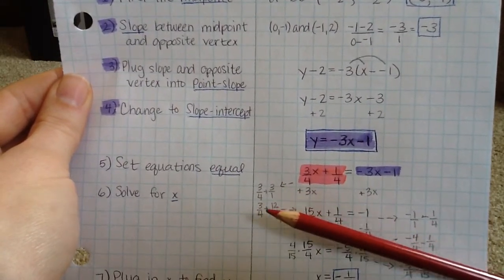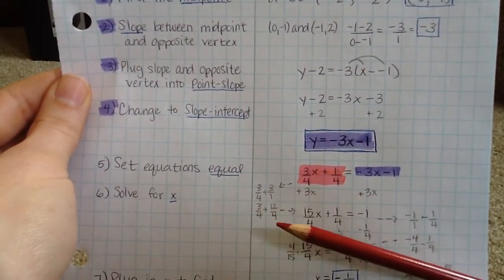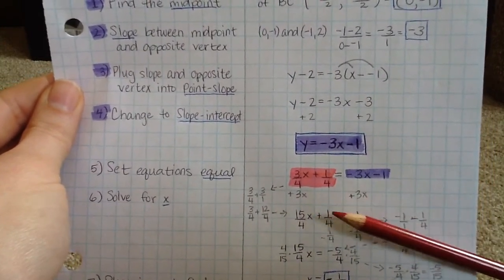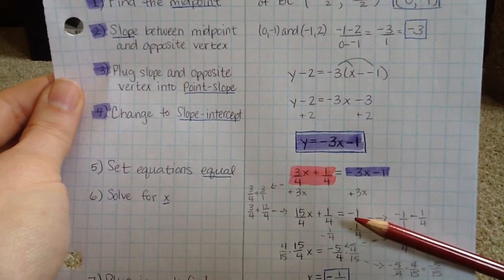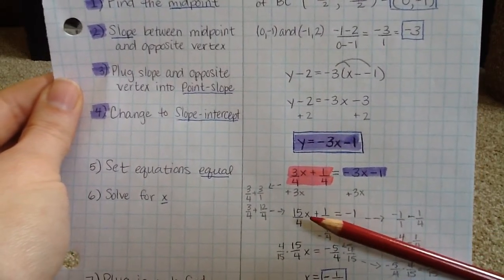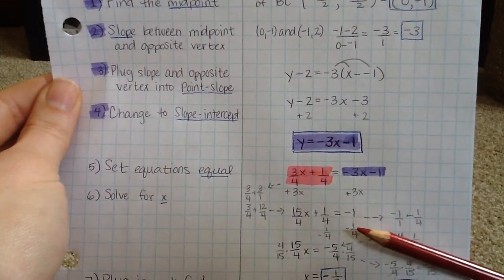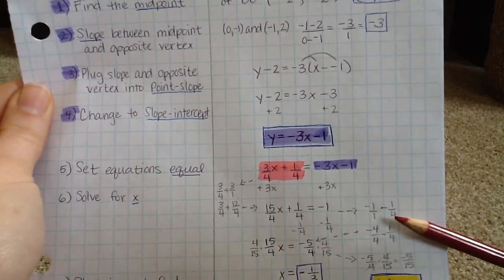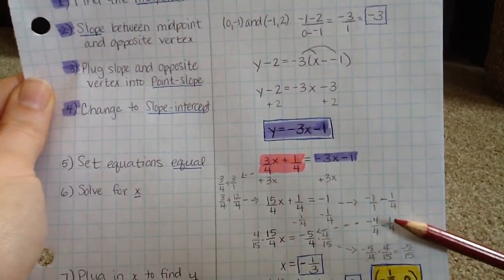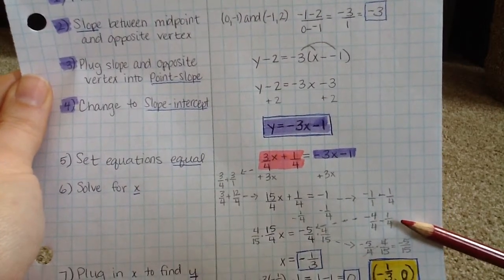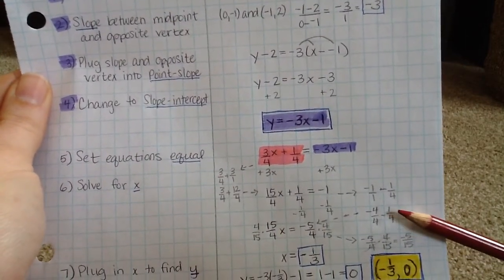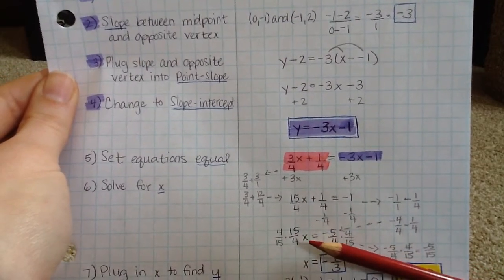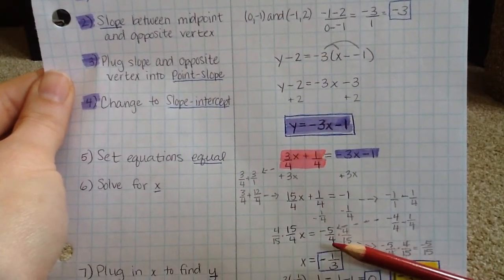We want the same denominator, so 3/4 plus 12/4 gives us 15/4 x plus 1/4 equals -1. To get x by itself, subtract 1/4. So we have -1 over 1 minus 1/4. We want the denominators to be the same, so -4/4 minus 1/4 gives us -5/4. So we have 15/4 x equals -5/4.